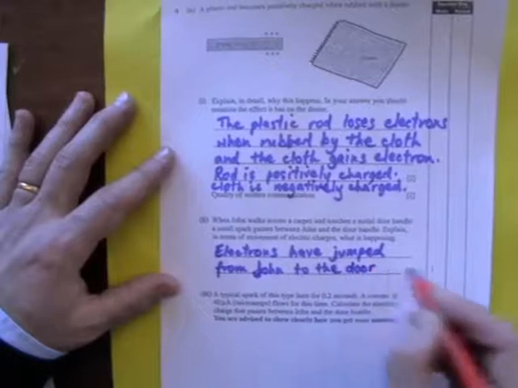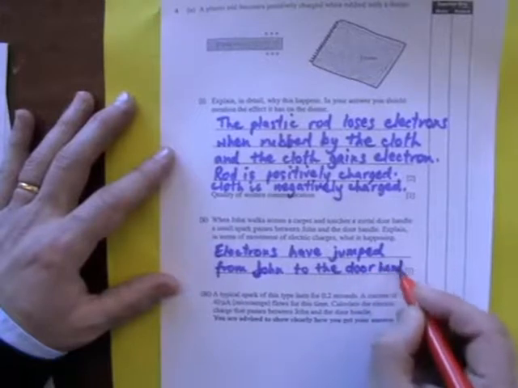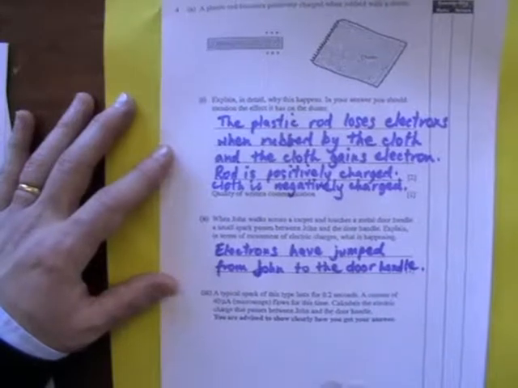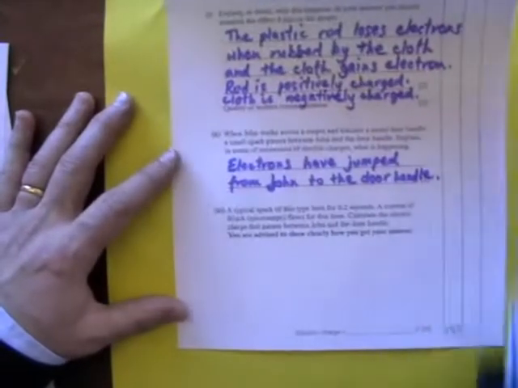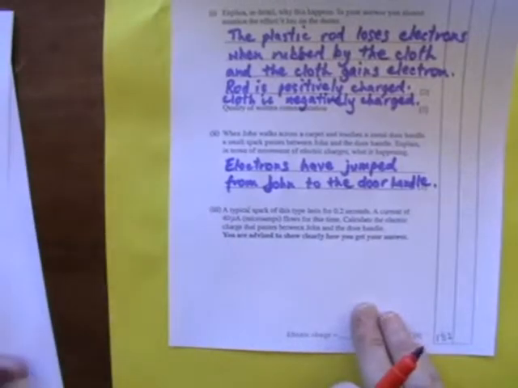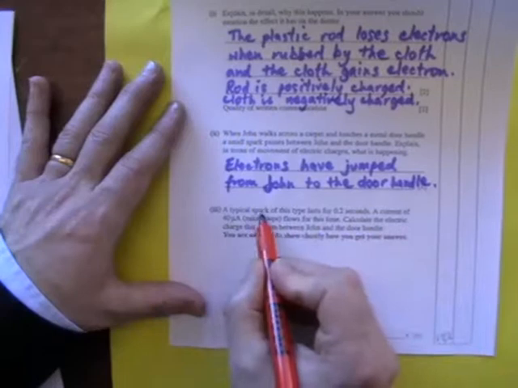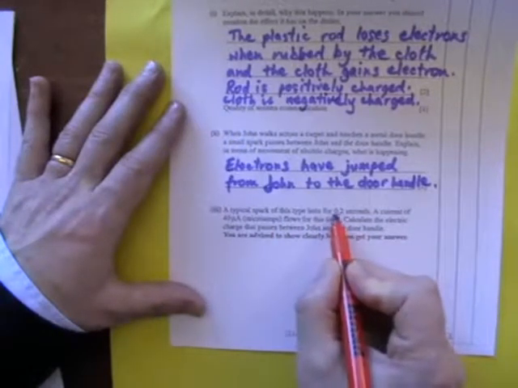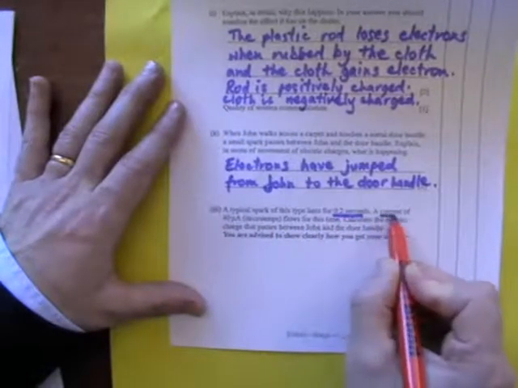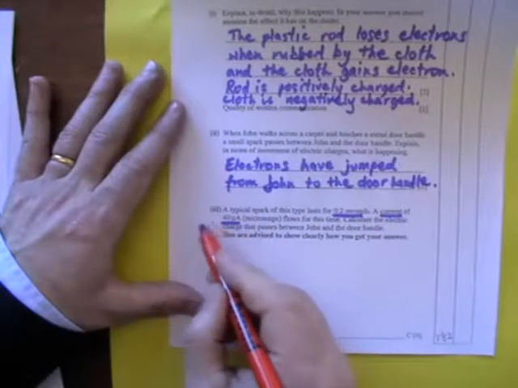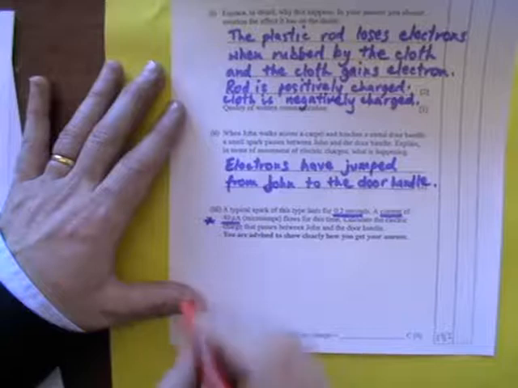The door handle is likely to be metal and is then connected to earth, so the electrons have earthed themselves. Similar calculation then to last year's paper: we have a spark of 0.2 seconds producing a current, and this time the current is 40 microamps. So again, alarm bells should be ringing here, 40 microamps.